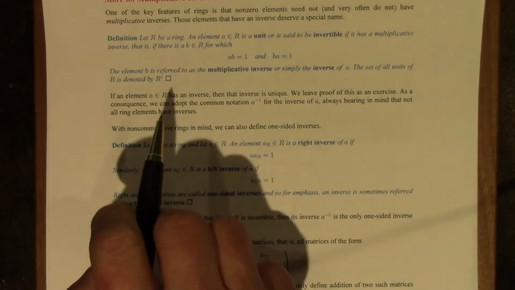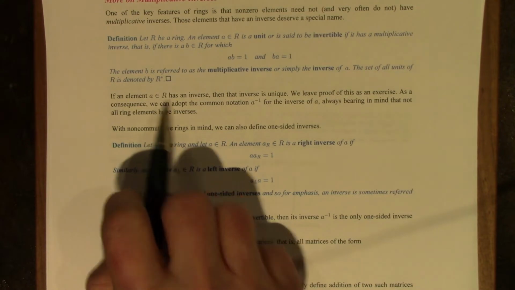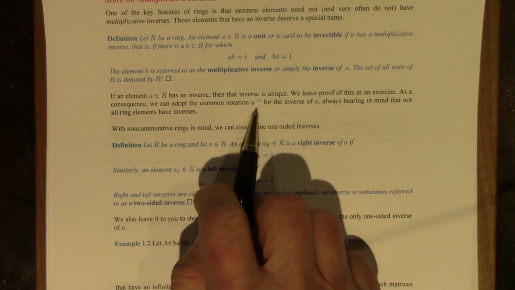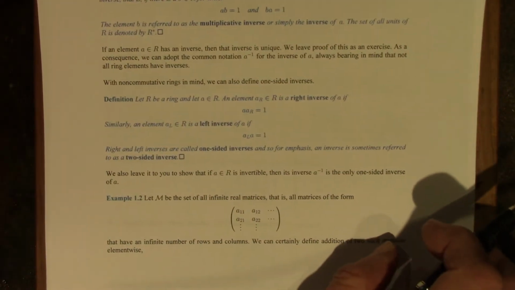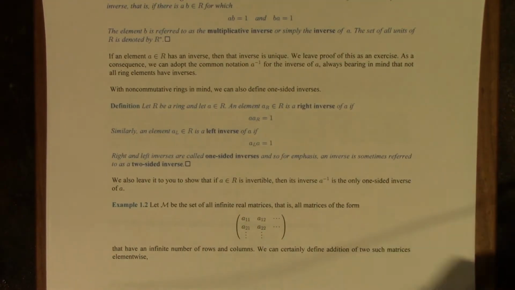And so if A in R is a unit, then we can use this familiar notation A inverse for the unique inverse of A. And again, in a situation with non-commutative rings, we can also define one-sided inverses.